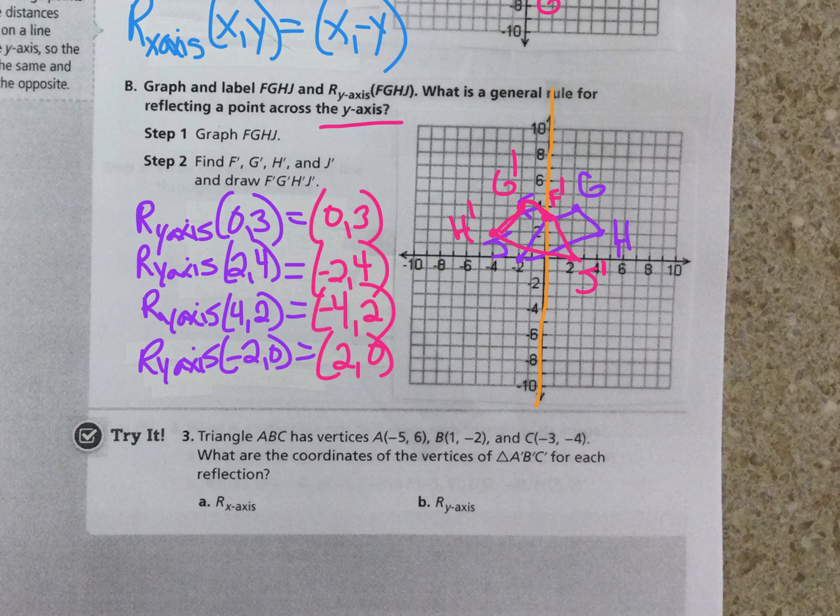This bottom one was J, H, 2, 4 was G, and 0, 3 was F. That kind of helps. So my rule would be a reflection across the y-axis of x, y goes to opposite x, y.